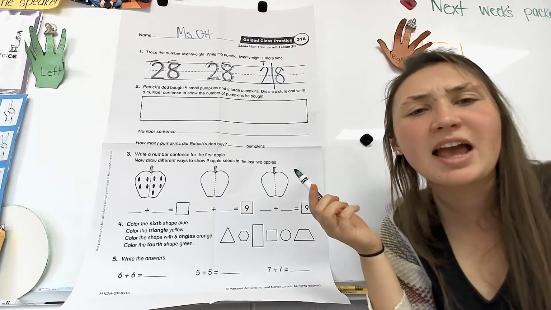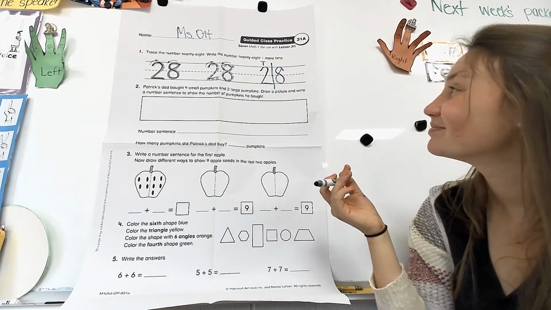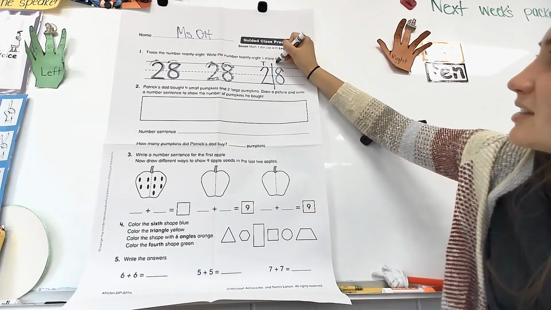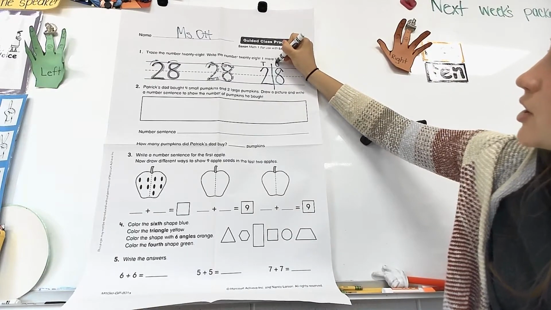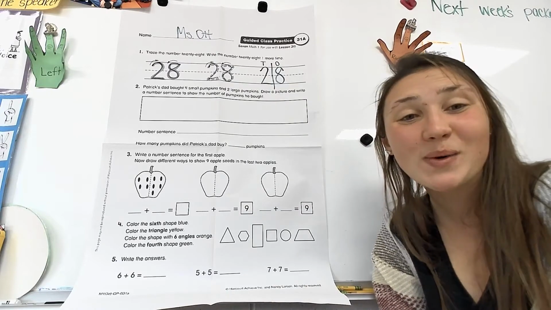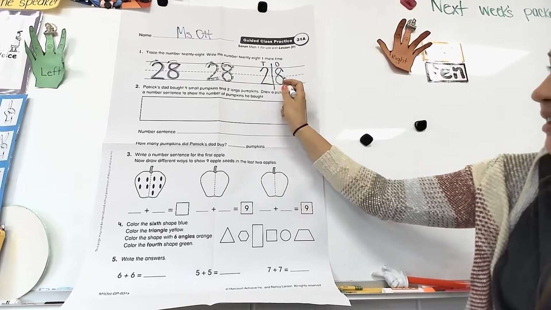And can you tell me how many ones there are in 28? 8 ones in 28, yeah. So then make an O above the number 8 because O is the first letter in the word one. So 2 tens, 8 ones.